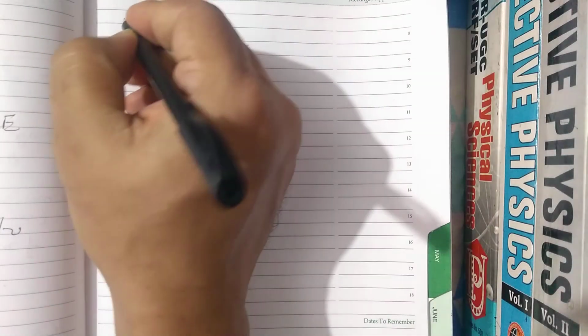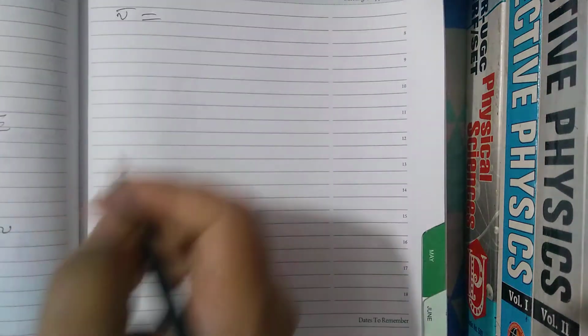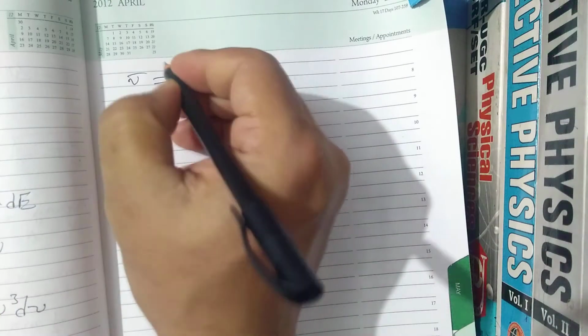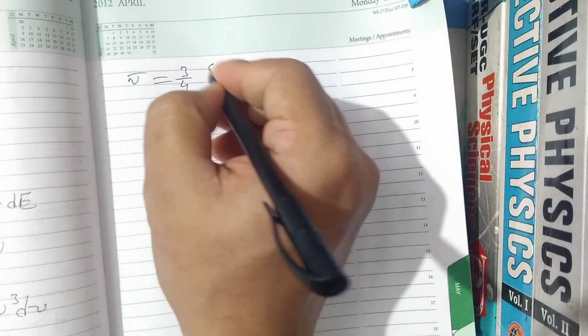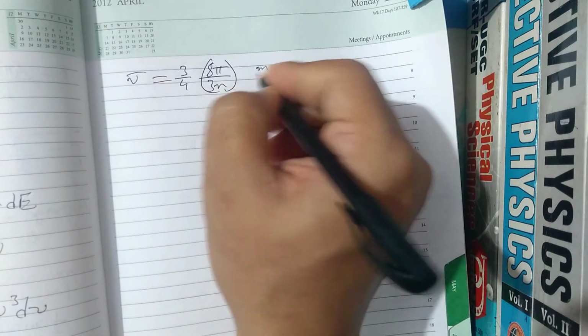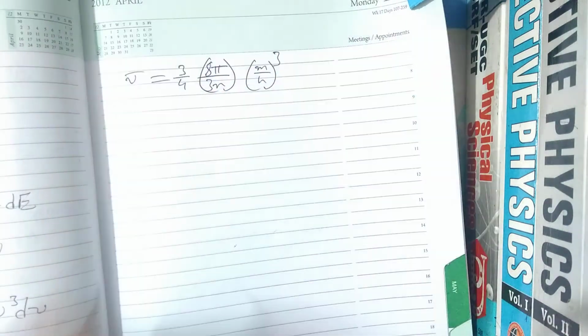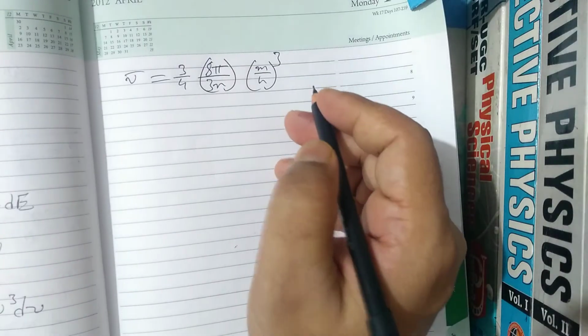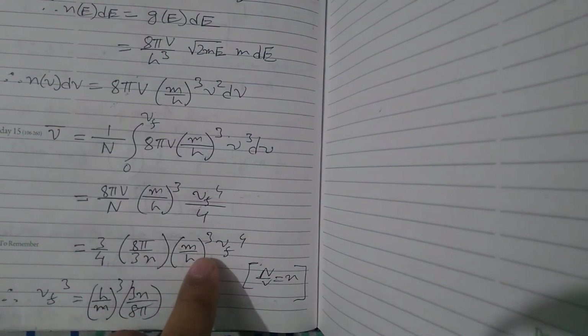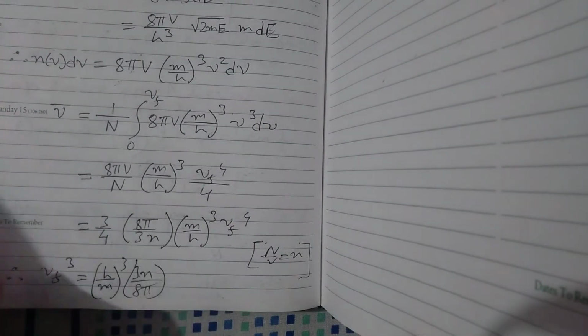Now, what will be v bar? V bar will be 3/4 into 8π/3n into (m/h) whole cube into vf to the power 4, that is vf cube into vf.